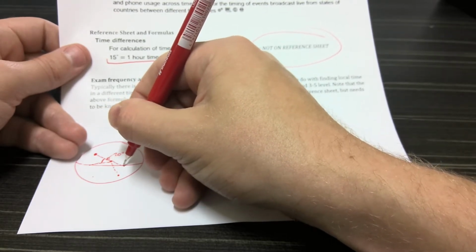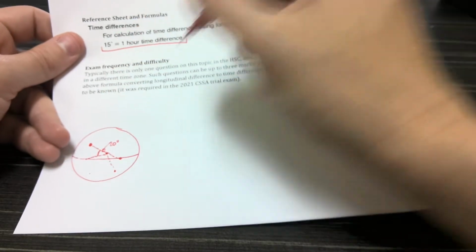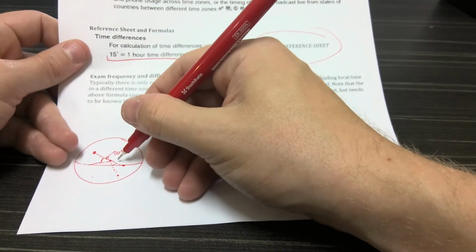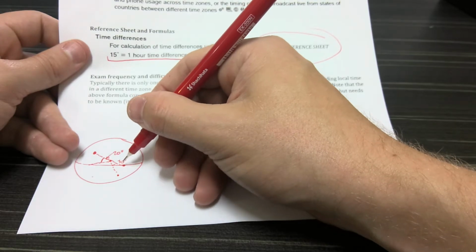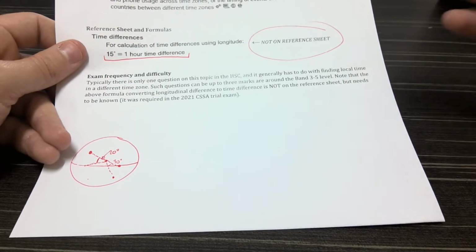So again, we consider a point here, which is directly above it on the equator. And then maybe this was 30 degrees, so we'd call this 30 degrees south. All right, so that's how latitude is done.